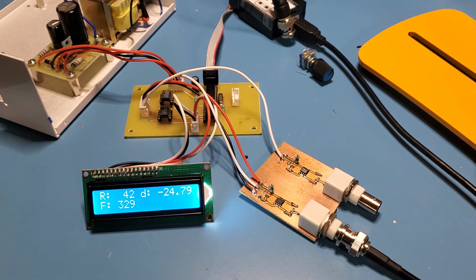So let me put in a different value, let's say minus 56. Minus 56 dBm, and you can see there minus 55.78. Let's try another one, let's say minus 36. Minus 36 dBm, 35.77. So you can see, at least for that frequency, the relationship is working out.